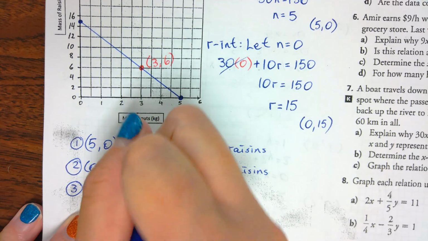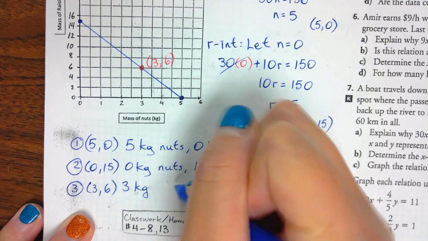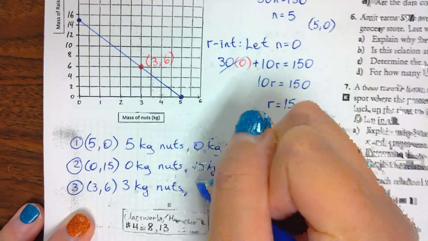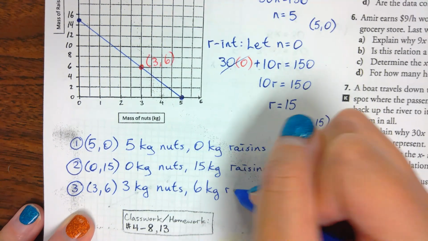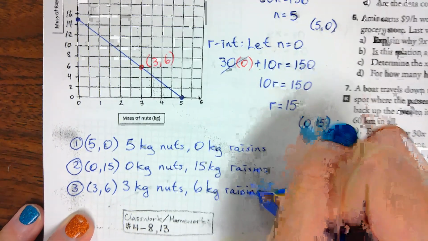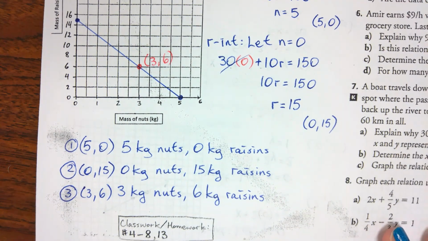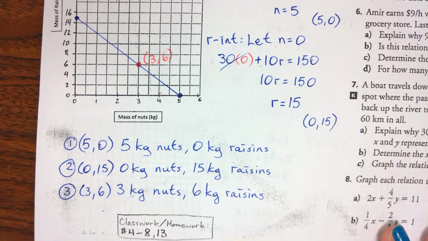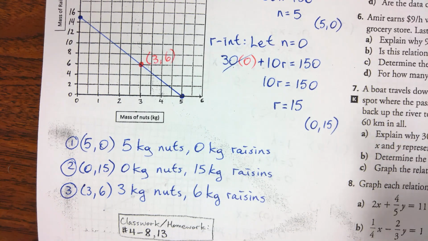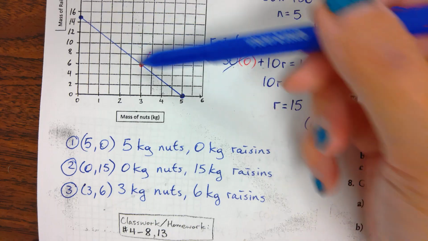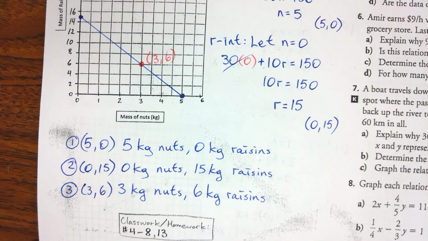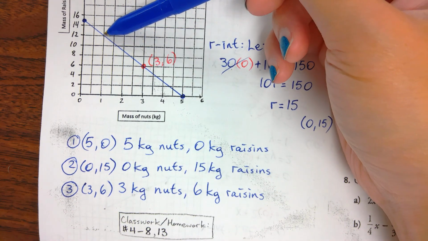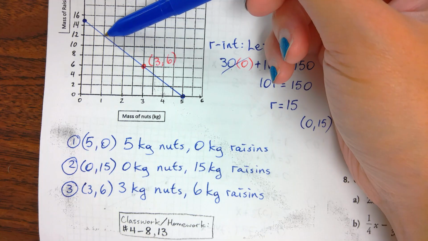So 3 and 6 means 3 kilograms of nuts and 6 kilograms of raisins. If you put that mixture in, you're going to get a bulk that's worth $150. What's another number that's nice and easy to read off? Right, 1 and 12.